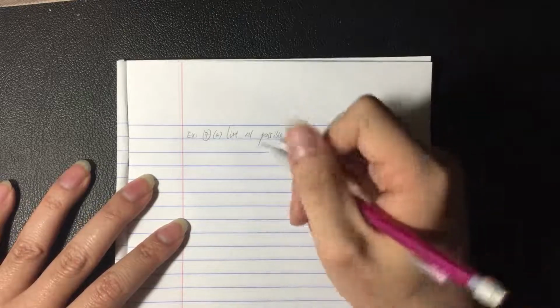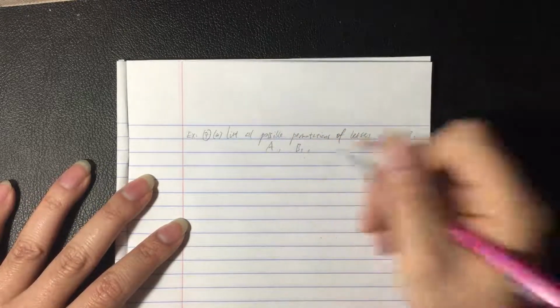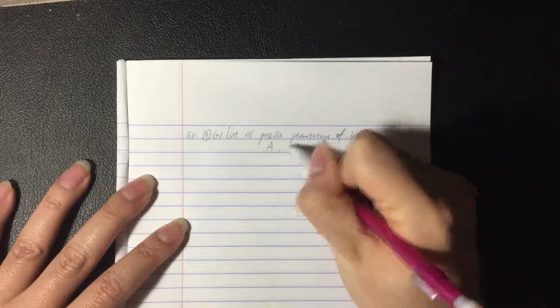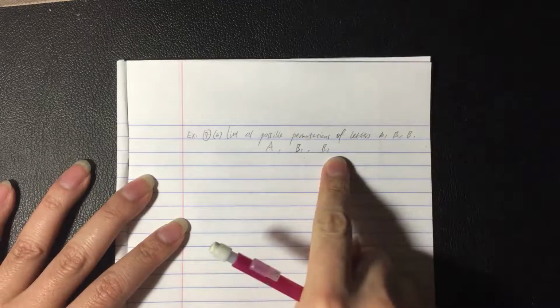To avoid confusion, let me call the first B, B sub 1, and the second B, B sub 2. So make arrangement for these 3 letters.